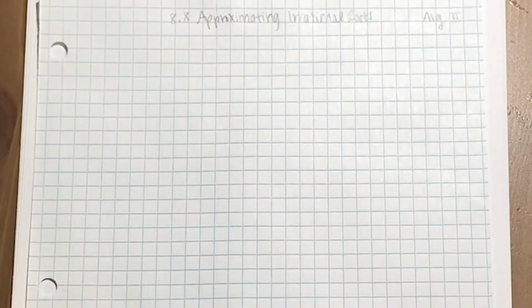Hello, this is lesson 8.8 for Algebra 2, Approximating Irrational Roots. Today we're going to look at how you can graph some of these polynomial functions that we've been working with. There are some sophisticated ways to graph these. We're going to do a very basic way of graphing today. We're going to just be focusing on a t-chart.